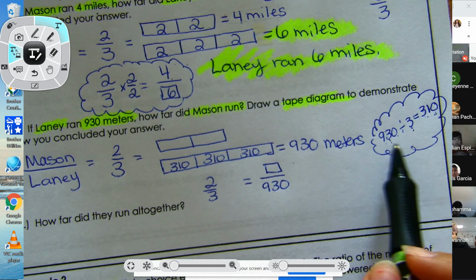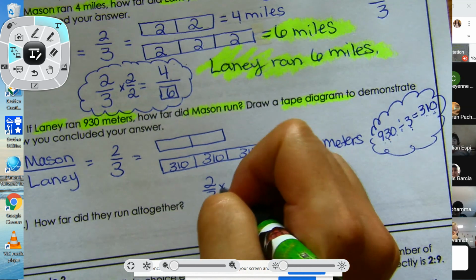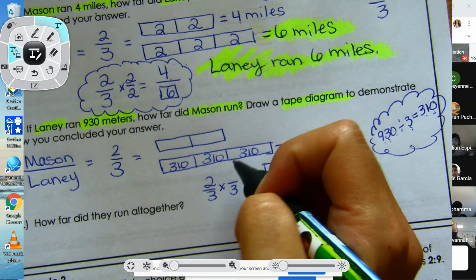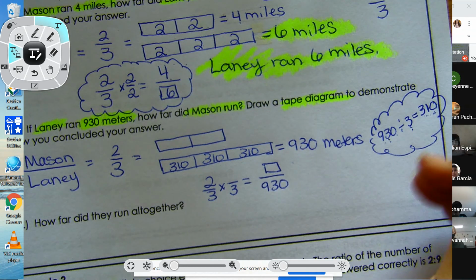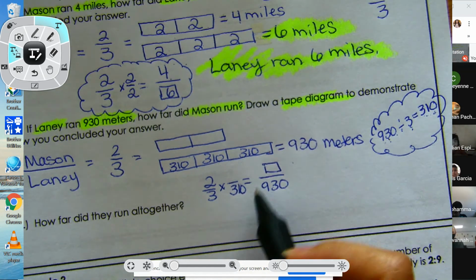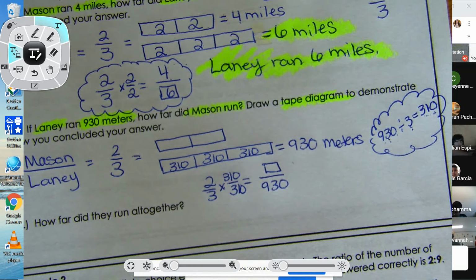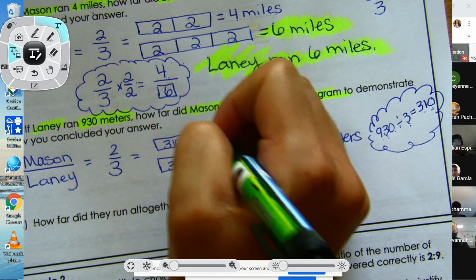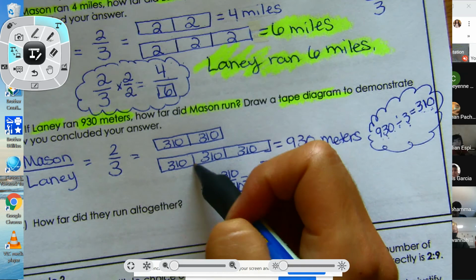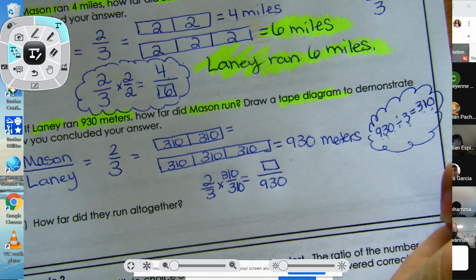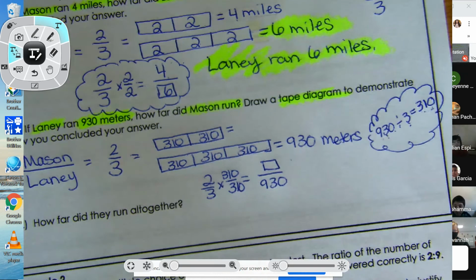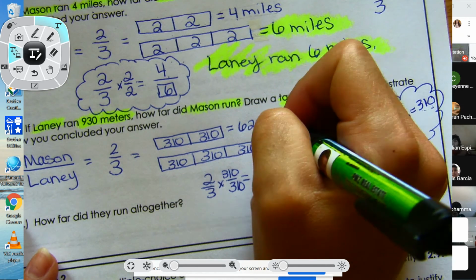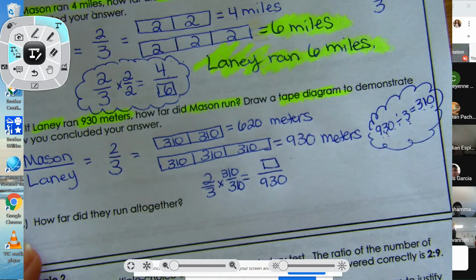Okay, so basically what that's saying is if we were to multiply this one by 3 to get 930, then this one also needs to be multiplied by 310 2 times. So over here, we're going to put 310 in each of these the 2 times. And what is 310 times 2? You can do that mentally, can't you? Yeah. You can think 300 plus 300 is 600, and 10 plus 10 is 20. So we know that that's 620, and we need to put our units, meters.